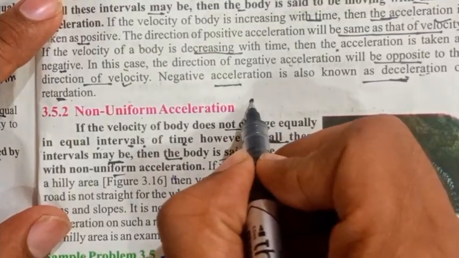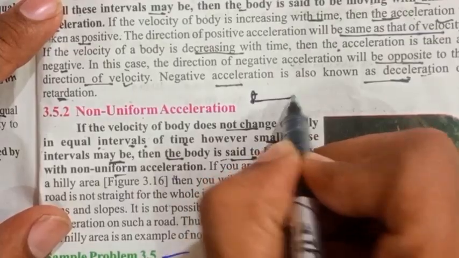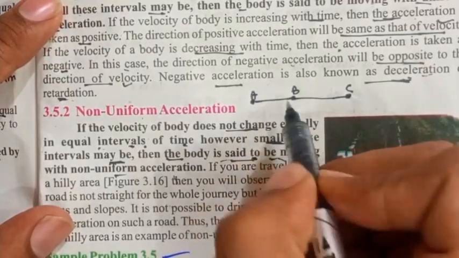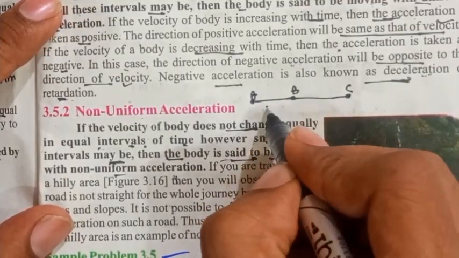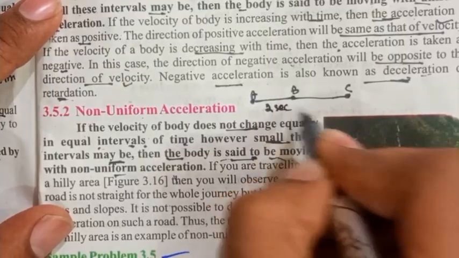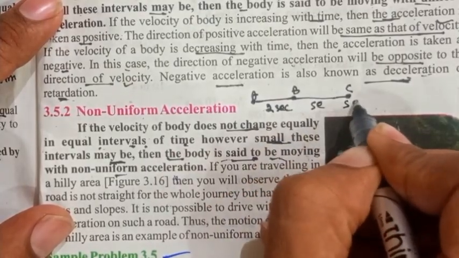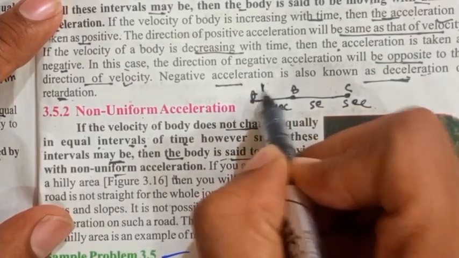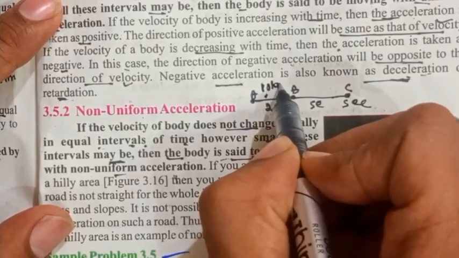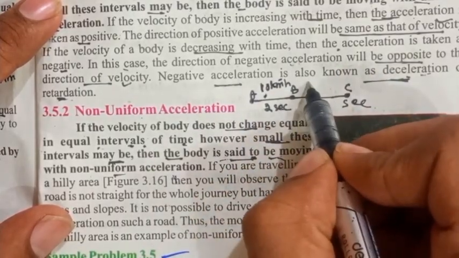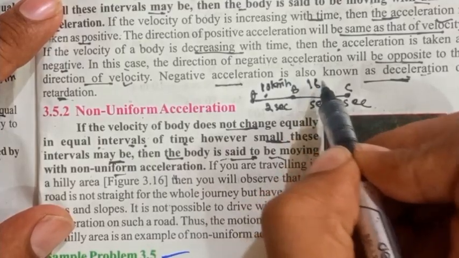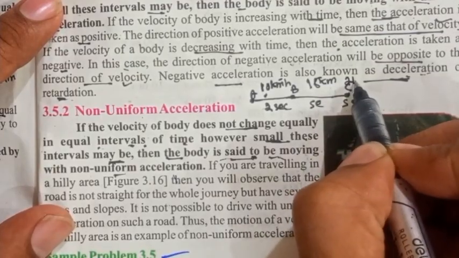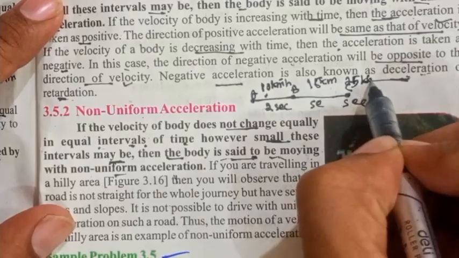Suppose see the example. A body is moving from point A to point B, traveling to point C. Suppose the time interval is the same, 2 seconds, here also 2 seconds, here also 2 seconds. But in this interval the speed is 10 kilometer per hour, here the speed is 16 kilometer per hour, here the speed is 25 kilometer per hour.